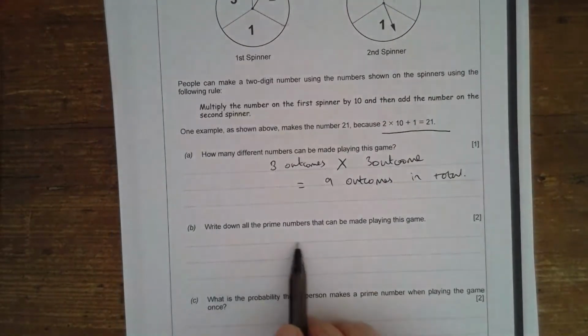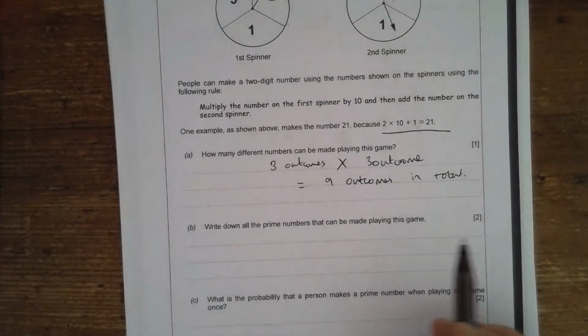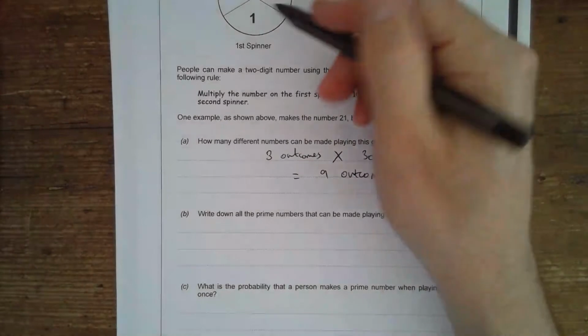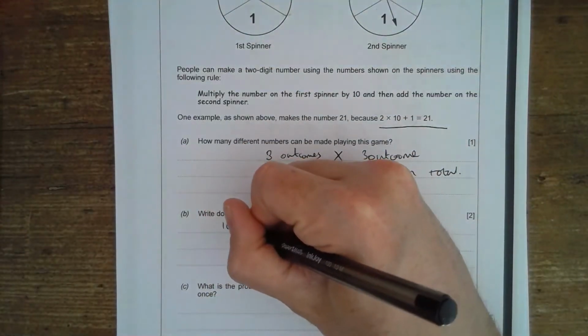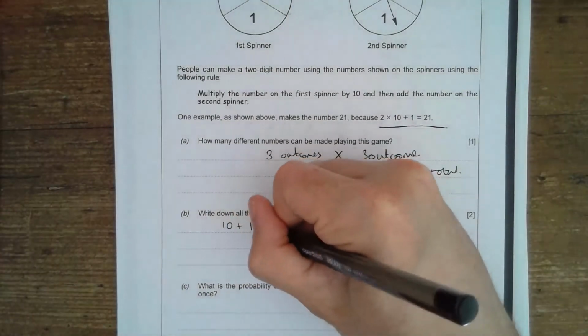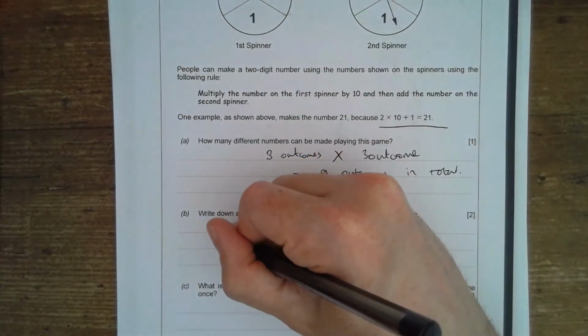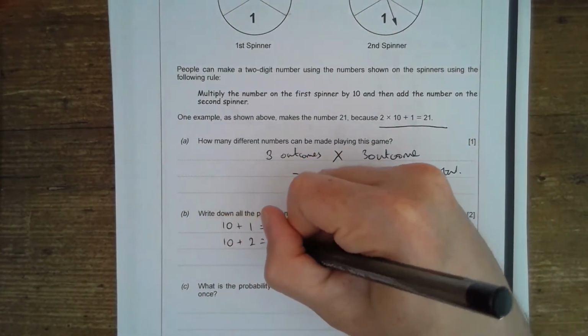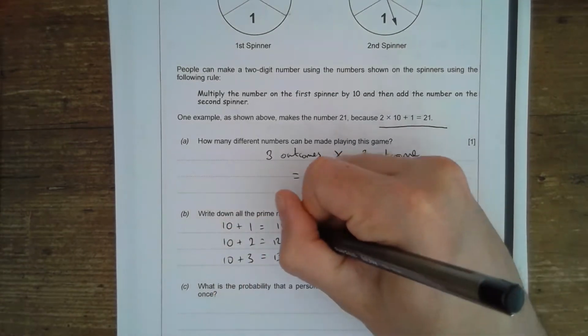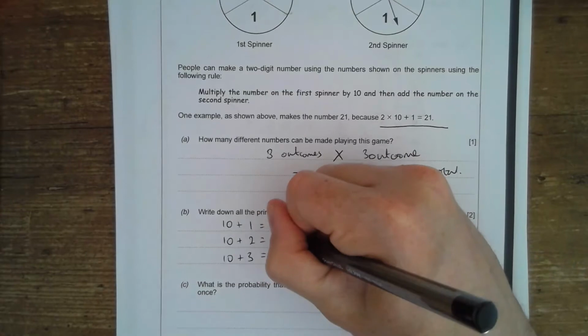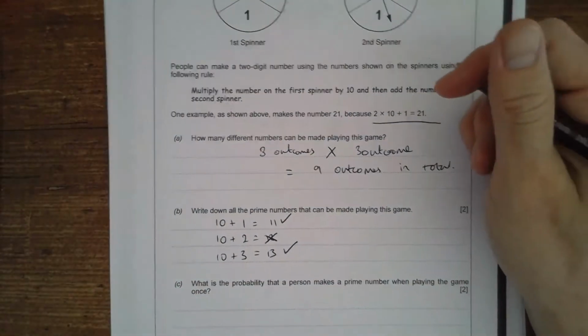It says write down all the prime numbers that can be made in this game. So I'm going to have to think about every combination that can be made. So let's start pretending that the spinner landed on 1. I'd times it by 10, and then I'd add on 1 from the other spinner. So that would be 11. But I could have got 1 and 2, which would be 12. I could have got 1 and 3, which would have been 13. Now, these two numbers are both prime. This number is not, so I'm going to disregard that answer.